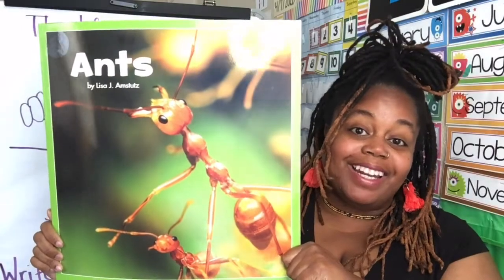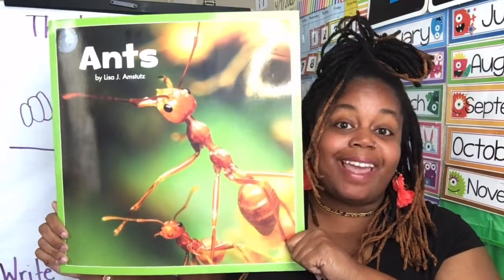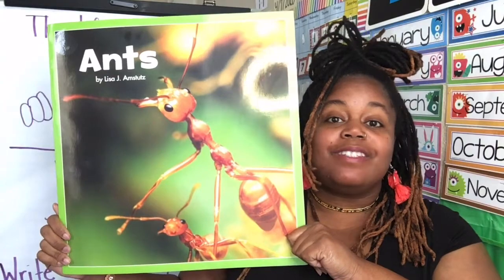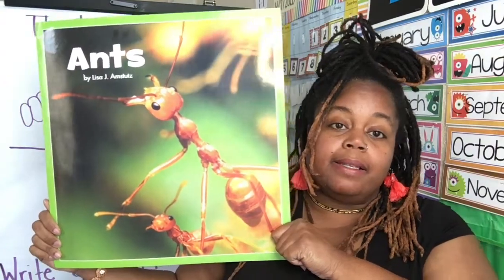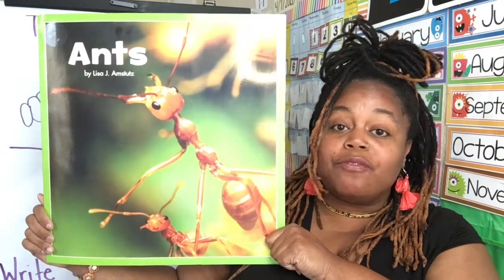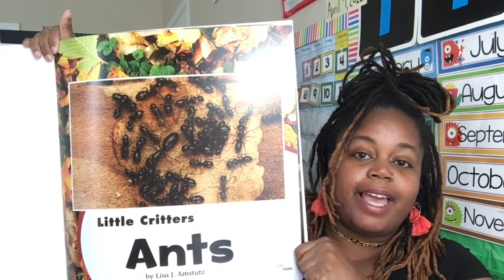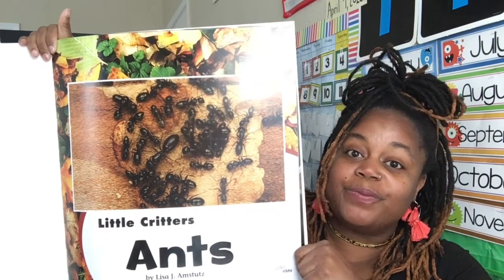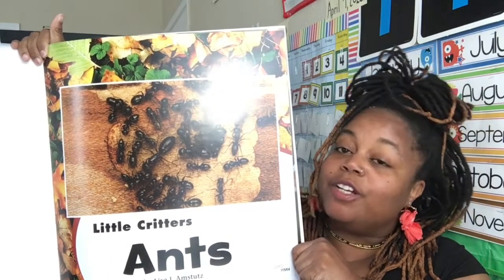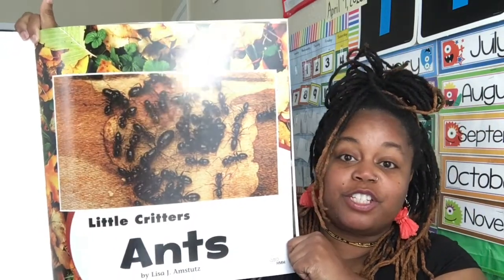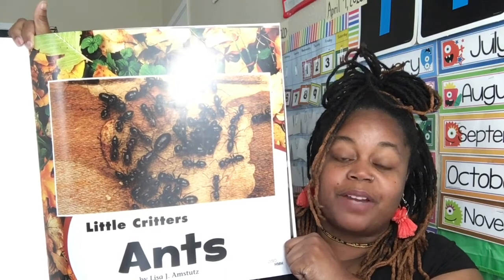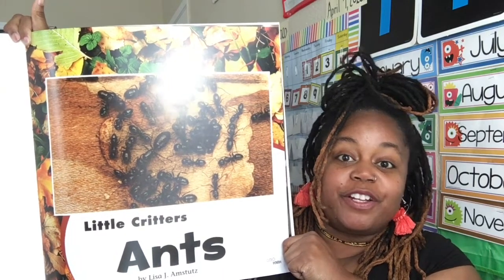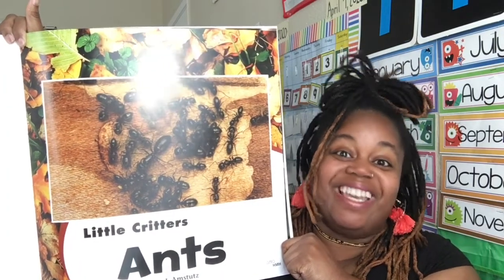We are going to read an informational text about ants. Remember, informational text is nonfiction. It is actual information, true information about ants. Have you seen these things around your home or around school? Okay, these are those little bitty critters that you see crawling around you. Wherever there is sugar, wherever there is food, you will normally see ants.